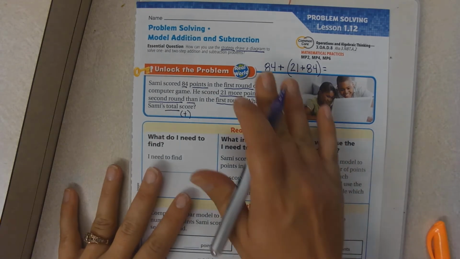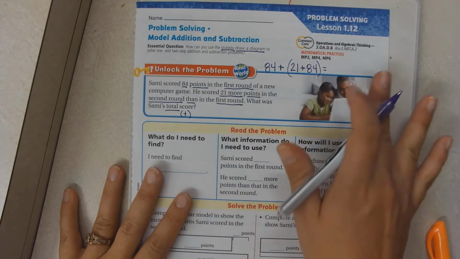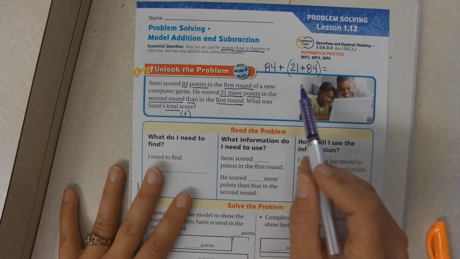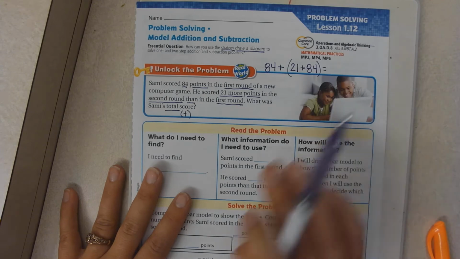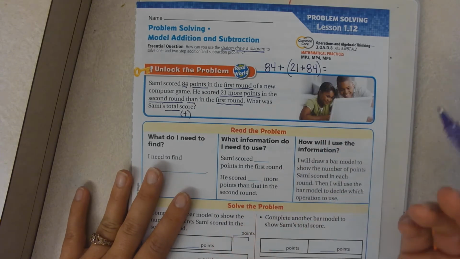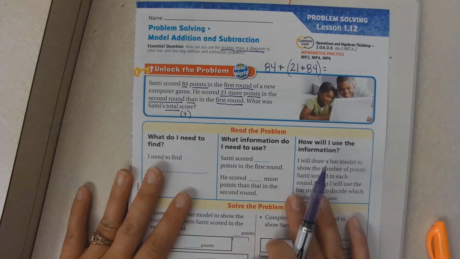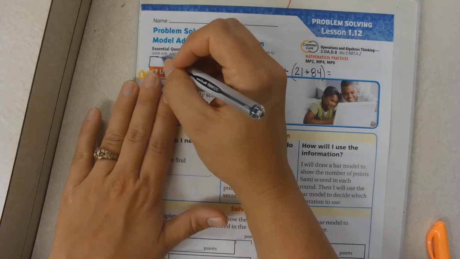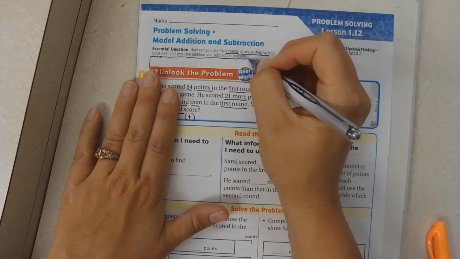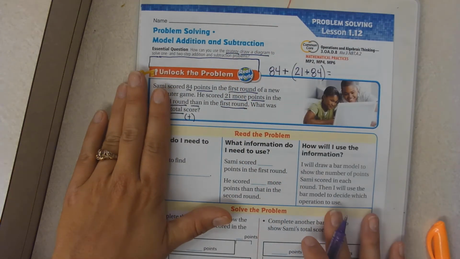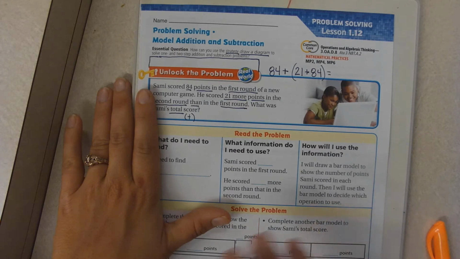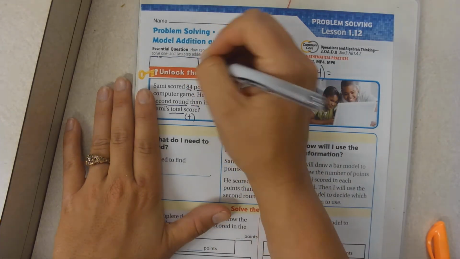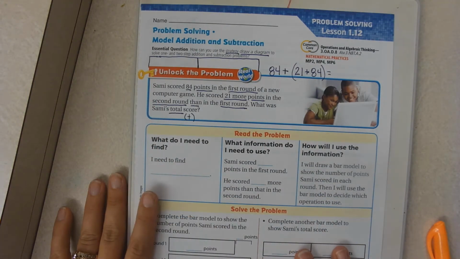So this is the numerical way. This is how we can solve a problem and decode it to find the answer or the total. The other way, the way that they are wanting us to do it today, is to draw a picture or a diagram. And so they encourage us to use bar graphs. So the first thing I ask that you do is to draw me a bar graph and cut it about in half.